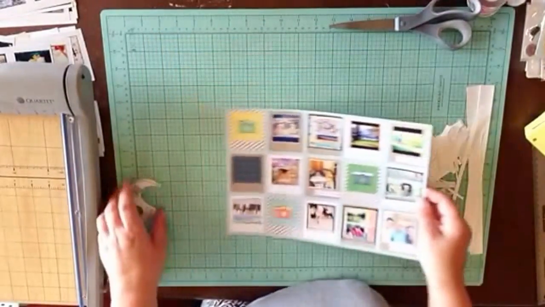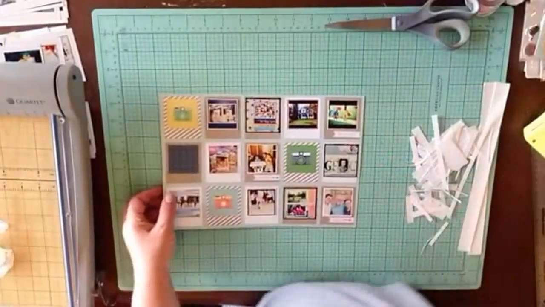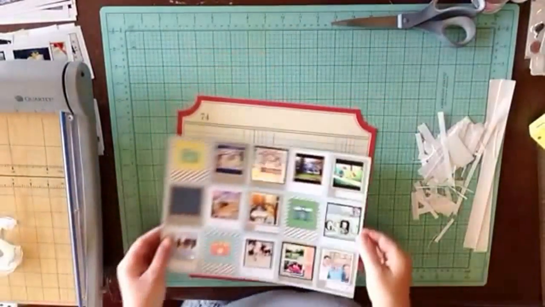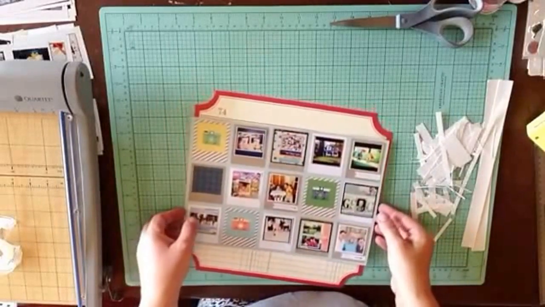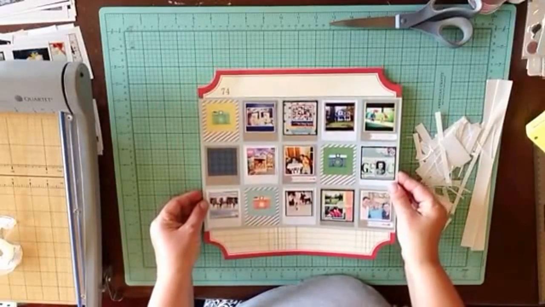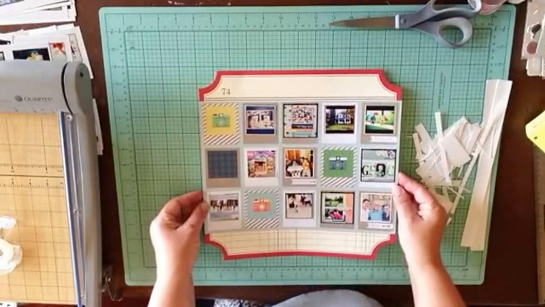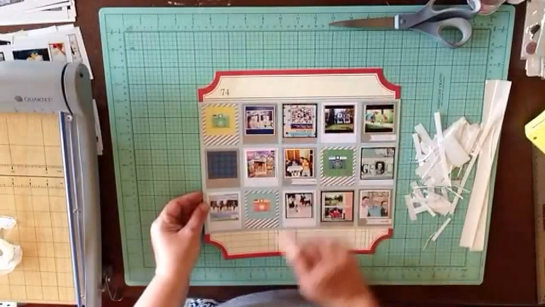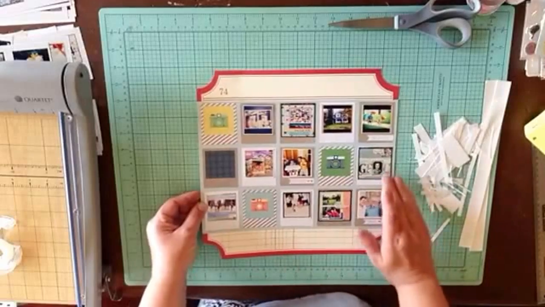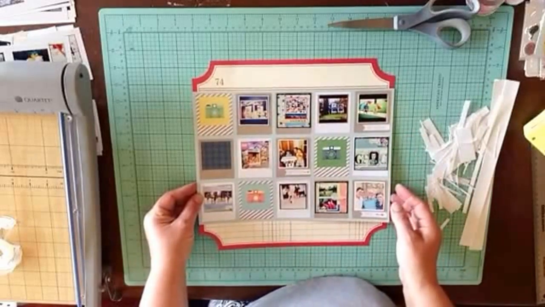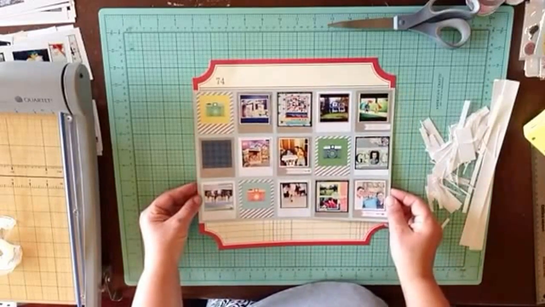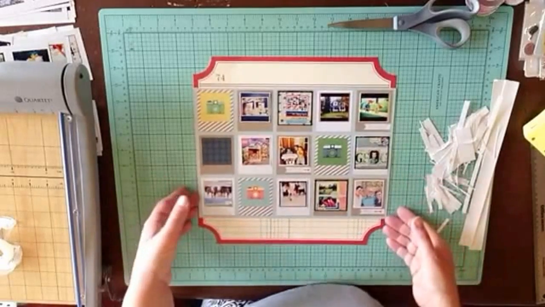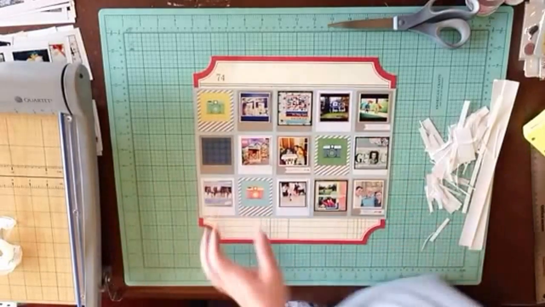Okay, so now I just need something to back this up with. And the first thing that kind of popped out at me was this Jenny Bolin ledger paper that's dimensional. And the reason I like it is I think I can get the title in there and then do a little bit of journaling down here. But I also like it because it's like a frame. And I think it's okay that I don't have the sides. It's fine. Yeah. So it's going to go like that.